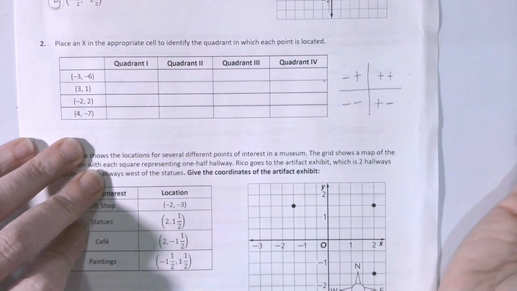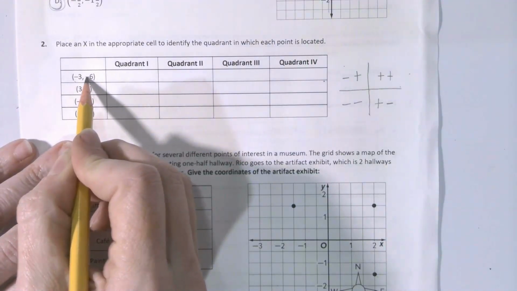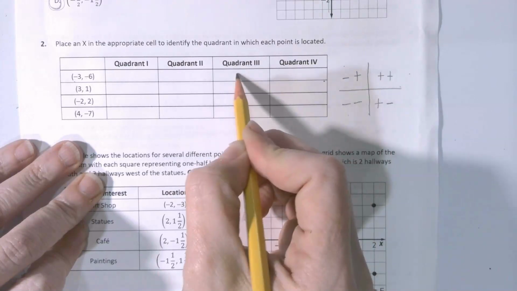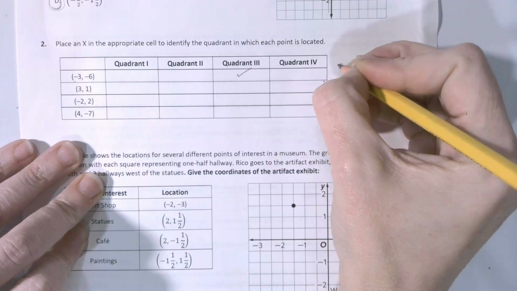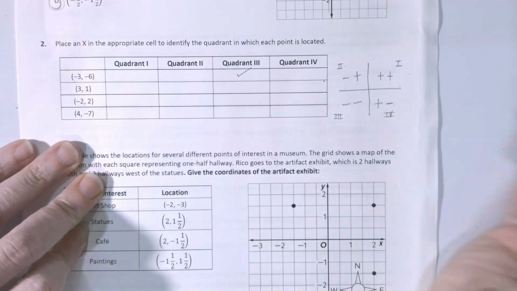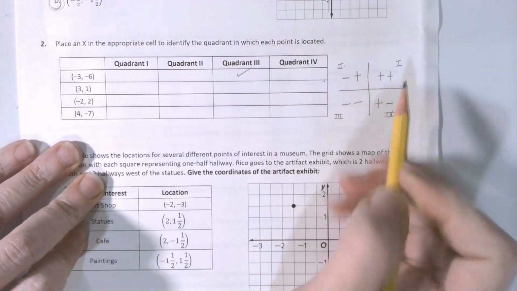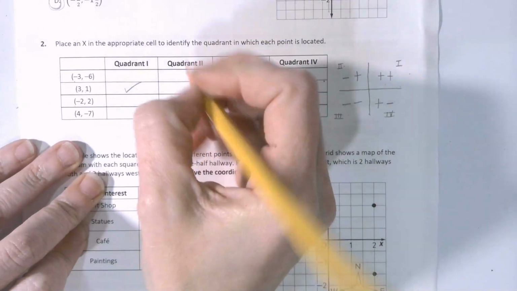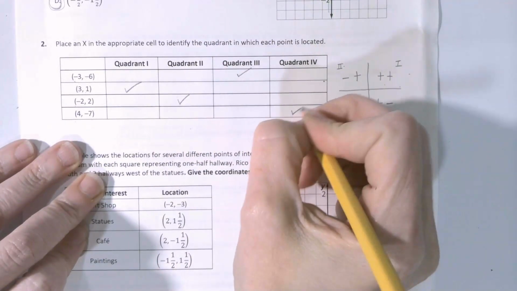So, based off of that information, let's look at our first choice. It's negative, negative. So that's quadrant 3. Okay, I'm going to label these real quick. This is quadrant 1, this is quadrant 2, quadrant 3, and quadrant 4. This is positive, positive. That's quadrant 1. This is negative, positive. That's quadrant 2. This is positive, negative. That's quadrant 4. Okay? All right.